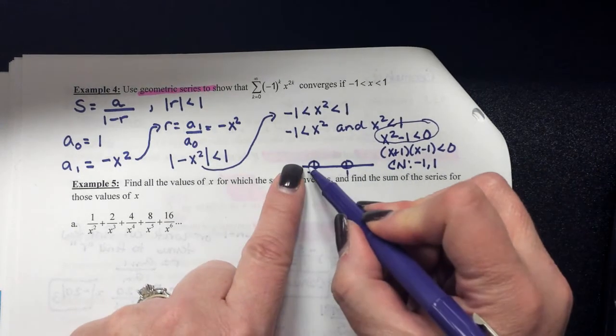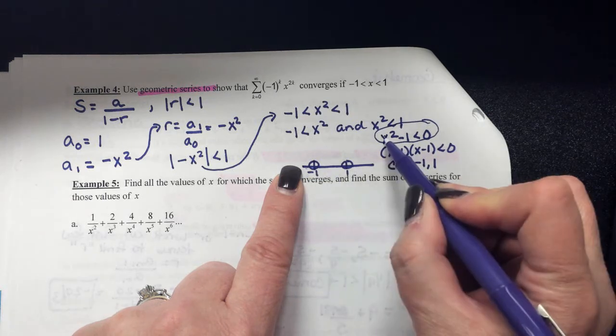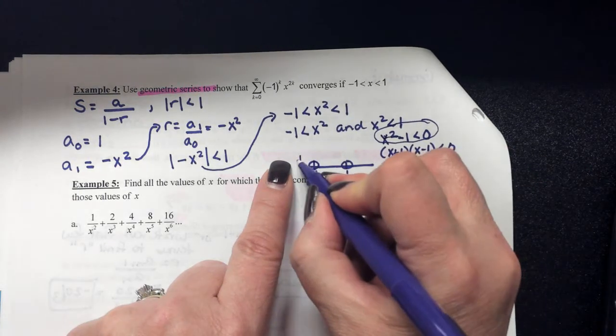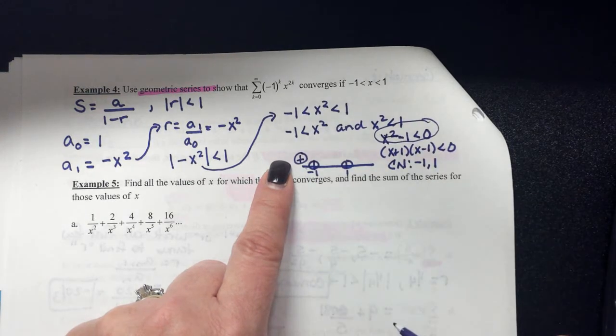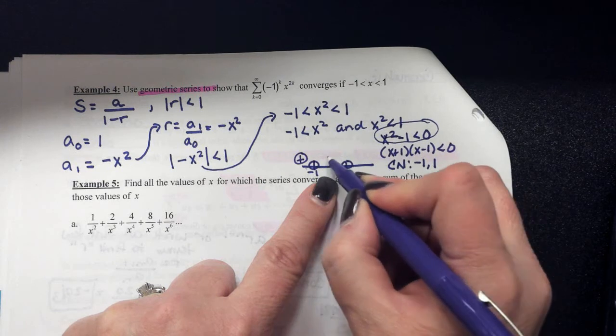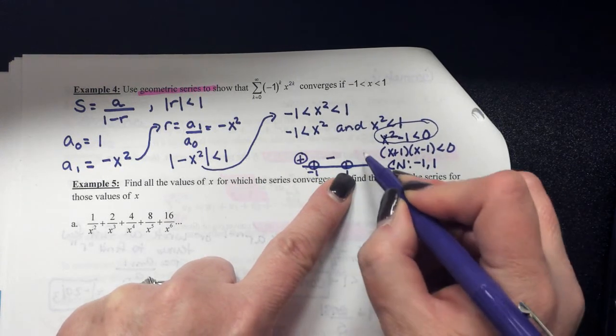So again, when I plug in a number less than -1, which is -2, -2 squared is 4. 4 minus 1, that's going to give me a positive. When I plug in a 0, that's going to give me a negative. When I plug in 2, that gives me a positive.